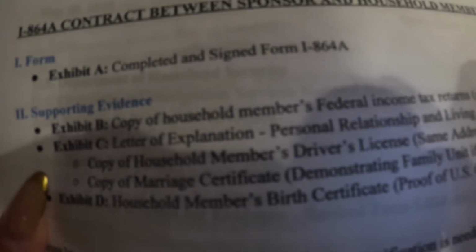But I added Exhibit C and Exhibit D, which are the letter of explanation, personal relationship, and living arrangement. Why did I add the letters of explanation for personal relationship and living arrangement?